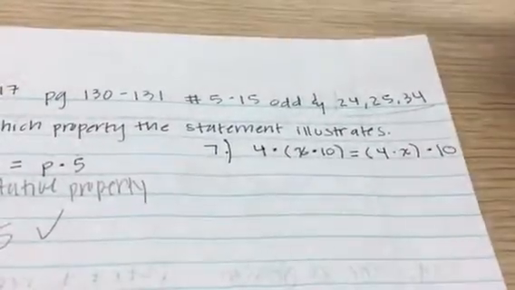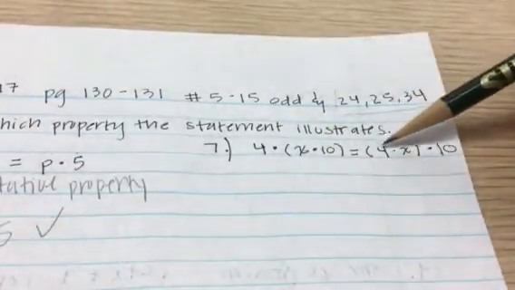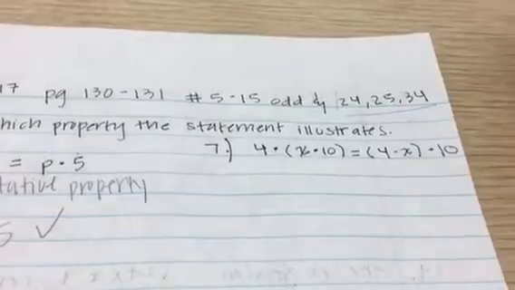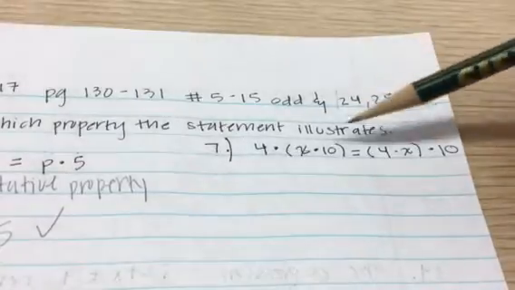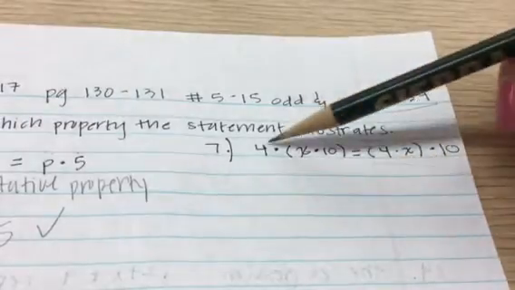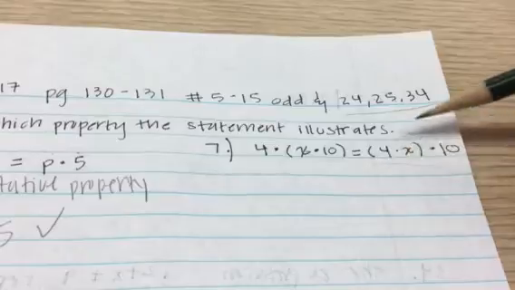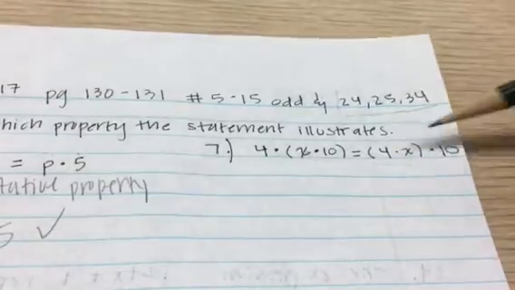Number 7 is 4 times x times 10 equals 4 times x times 10. And in this case, we did not switch the order of the numbers. They remain the same because you still have a 4 in the beginning, an x and the 10. In the same way, in the right hand side, we still have the 4, x, and 10 in the same order.